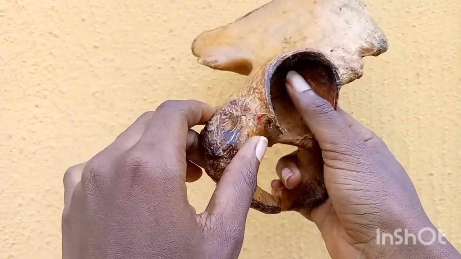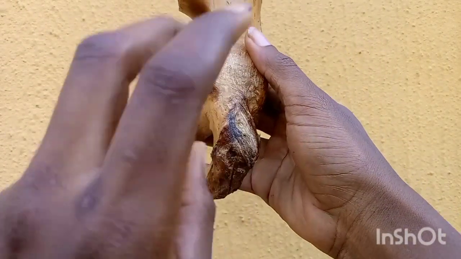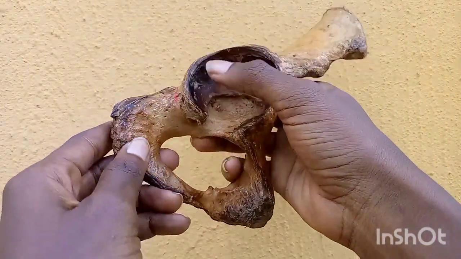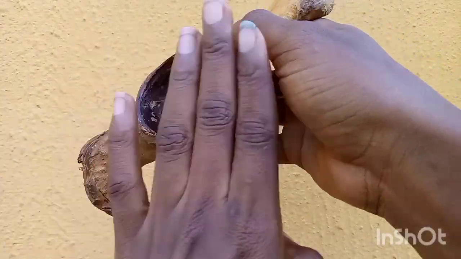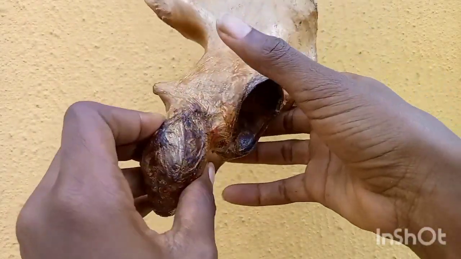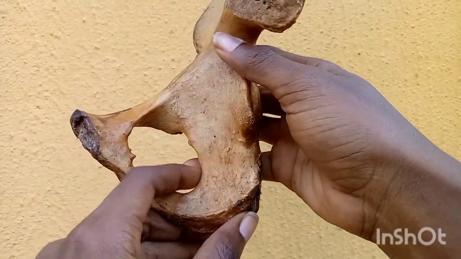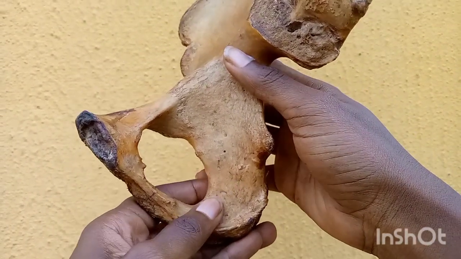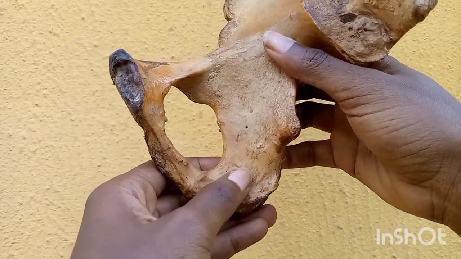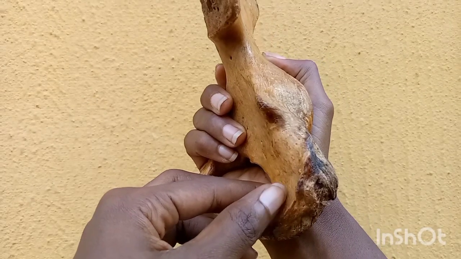Ischium. So the ischium is the third part of the pelvic bone, and it has three surfaces and three borders. So the surfaces, we have the femoral surface. This is where our femur articulates. We have the dorsal surface, and we have the pelvic surface, and this is the part that is associated with the true pelvis, right?